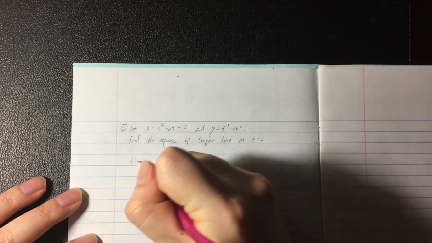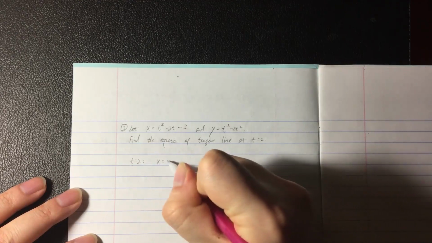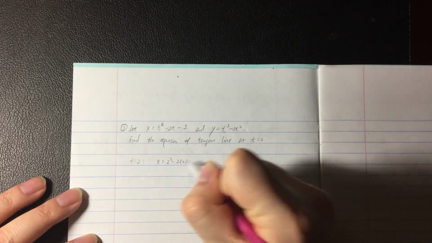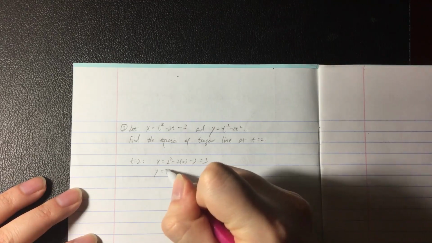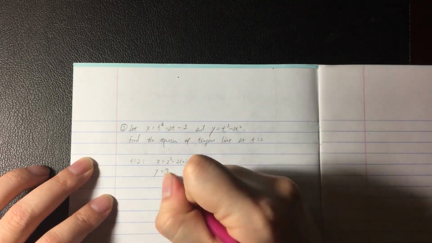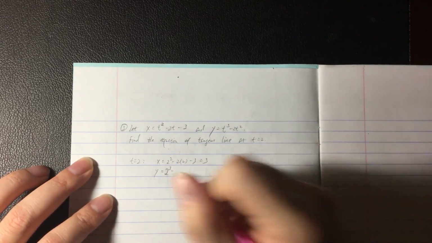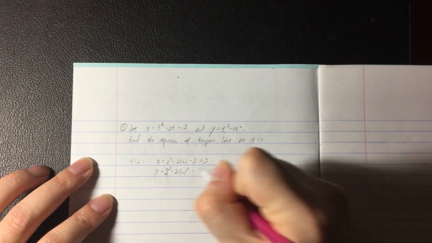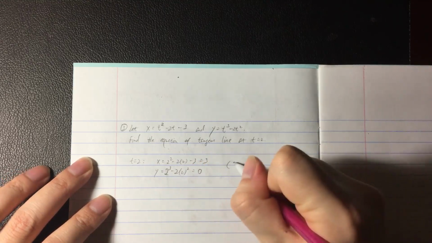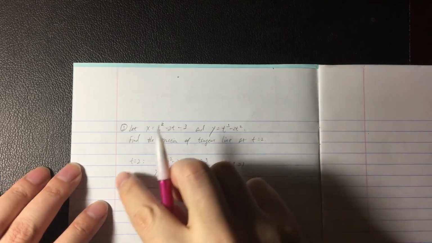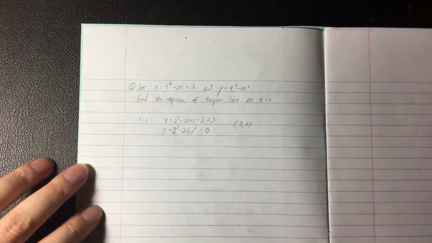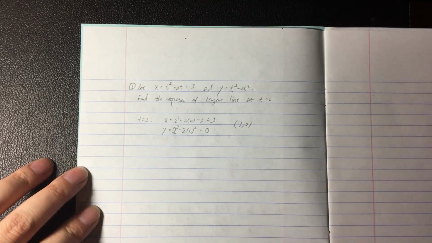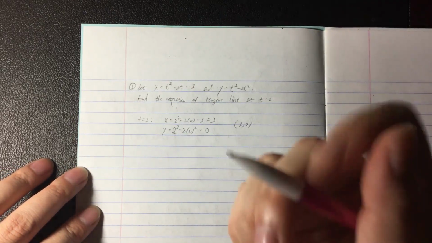When t equal to 2, x equal to 2 squared minus 2 times 2 minus 3, which is 3. y equal to 2 to the power 3 minus 2t squared, which is 0. So 3 comma 0, that's the point when t equal to 2. Next, we need to find a slope when t equal to 2. To find a slope, we must find a derivative. The derivative represents the slope of tangent line. So let's find derivative first.